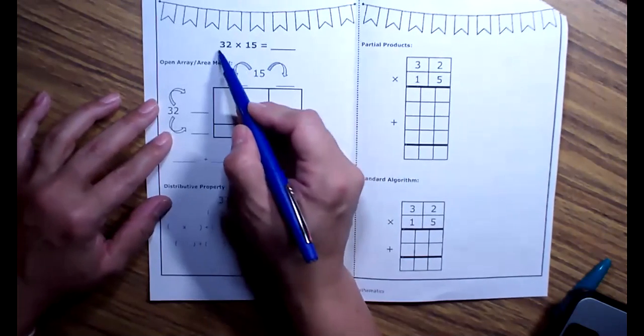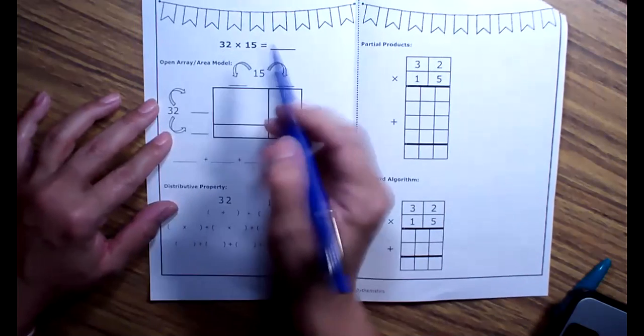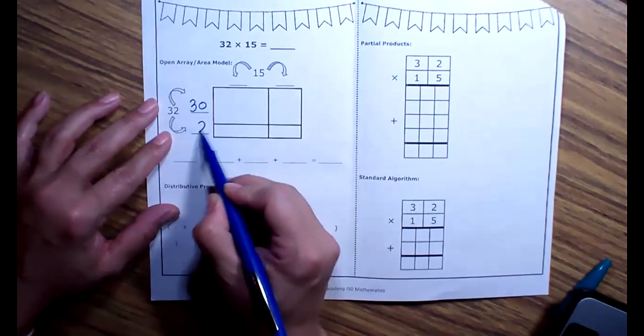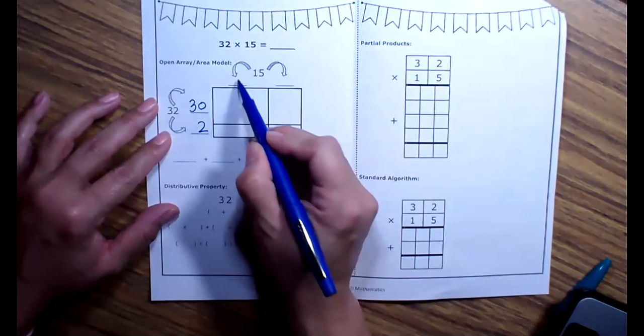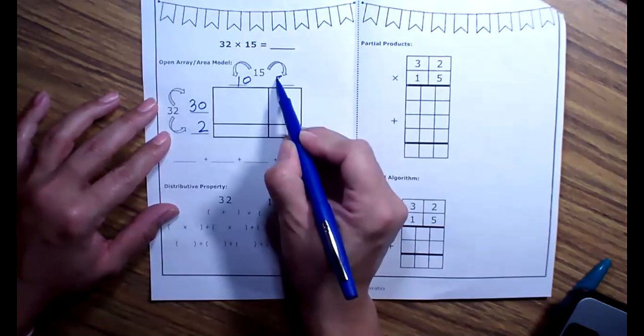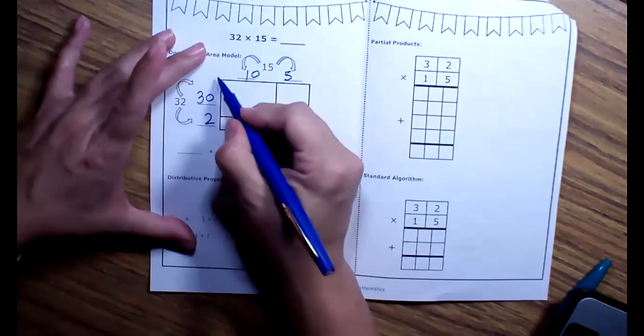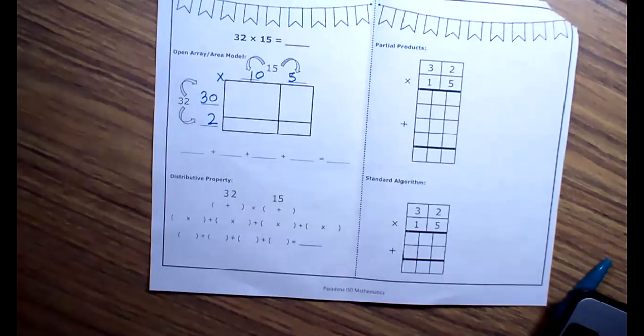So I take my 32 and I think to myself, 32 is also 30 and 2. 15 is also 10 and 5. That's if I was to decompose it, and that's what I would get. And I always want to put a multiplication symbol here to remind me that I am multiplying. So let's go ahead and multiply.